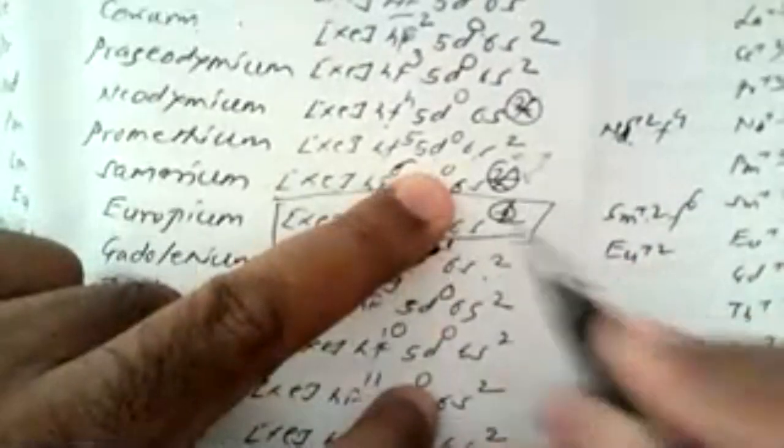Now similarly, how can we write the outermost electronic configuration for samarium? See, this is the electronic configuration for samarium, that is 4f6, 5d0, 6s2. To show +2 oxidation state, it should lose 2 electrons. So only 6 electrons are left with samarium, so we can write this is f6. Now come to europium. Europium 4f7, 5d0, 6s2. To show +2 oxidation state, it should lose 2 electrons. So the configuration becomes 4f7 or f7.